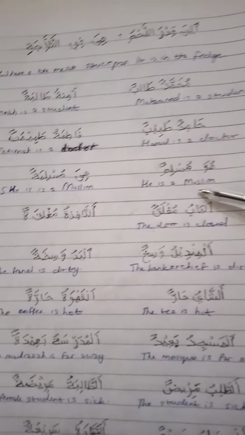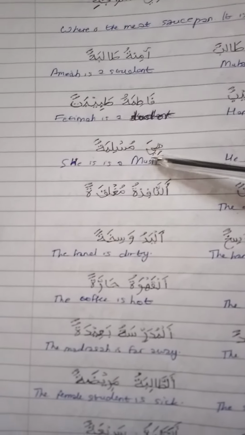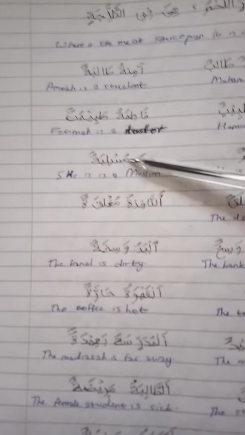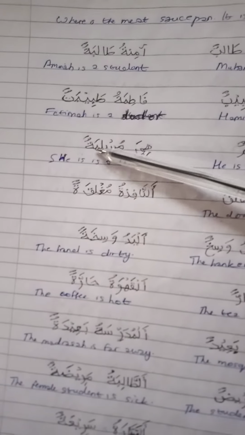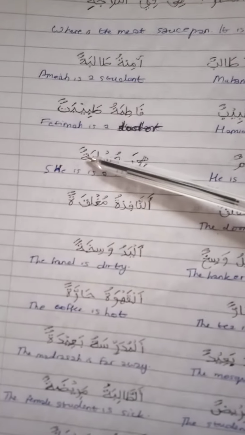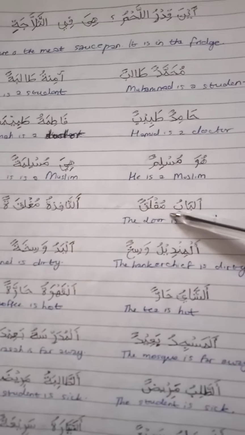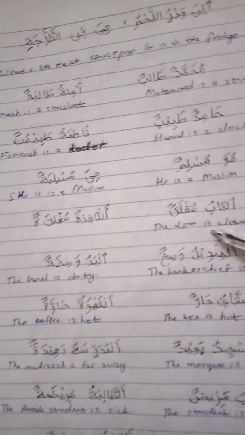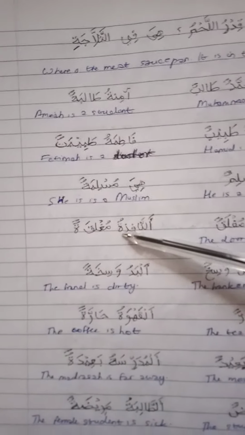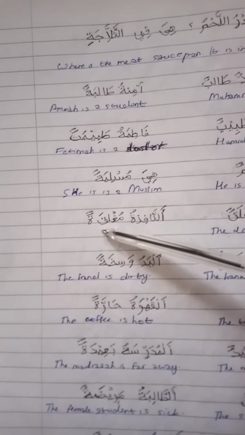Huwa muslimun, he is a Muslim. Hiya muslimatun, she is a Muslim. So when it's the feminine version, the ending will be muslimatun. Again, like I was just saying, the ending letter will become a fatha, and then we add a ta with a tanween. Muslimatun. Al-babu mughlaqun. An-nafizatu mughlaqatun. So the door is closed. I forgot to write the translation here, which means the window is closed, and this is the feminine version. An-nafizatu mughlaqatun.